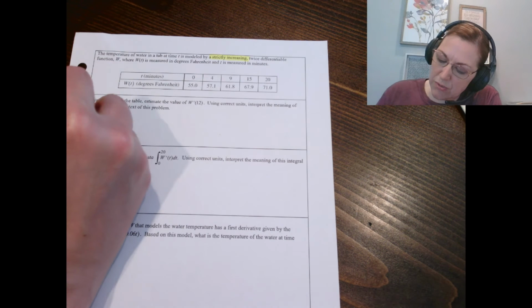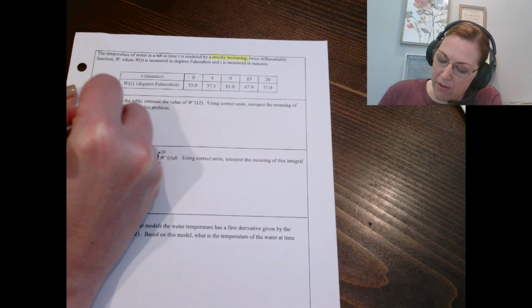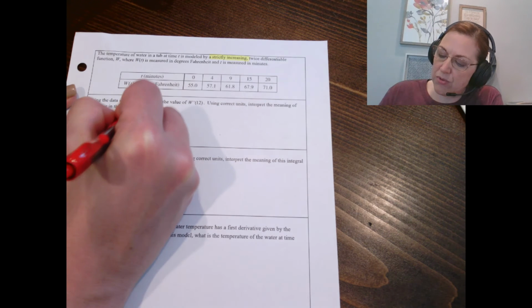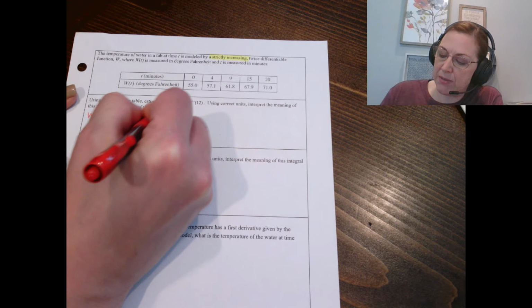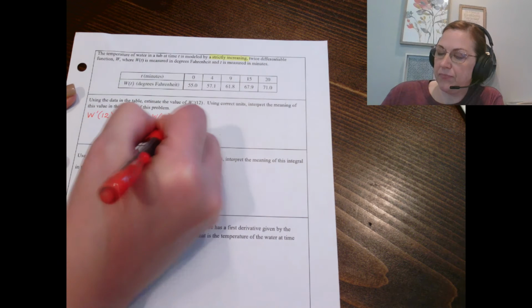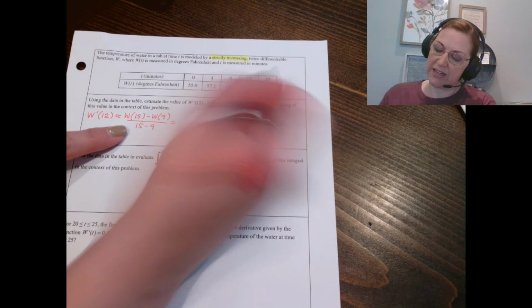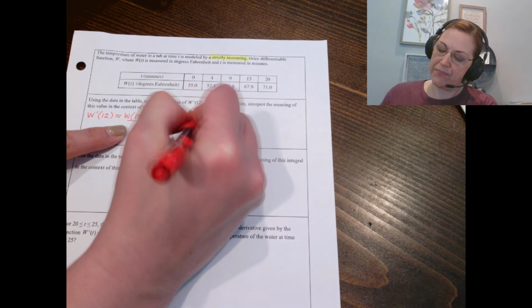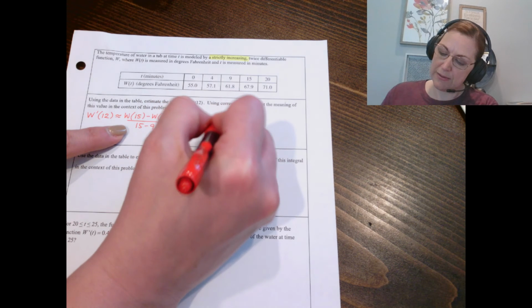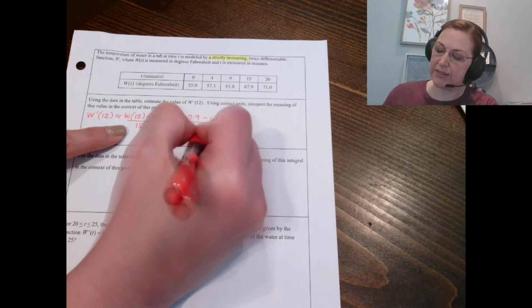So let's do W prime of 12, and we'll have to use the slope the algebra way. So let's do W at 15 minus W at 9, and then we'll subtract 15 minus 9. Now, W at 15 gives me 67.9, and W at 9 gives me 61.8, and this is over 6.